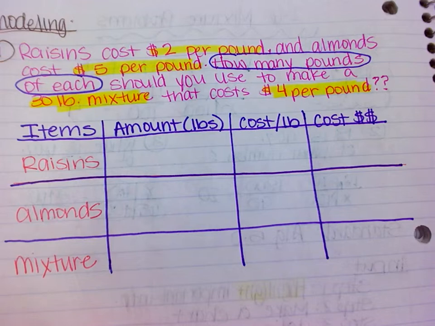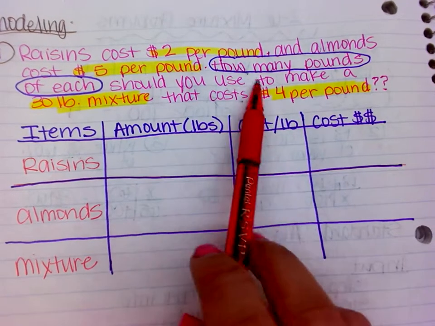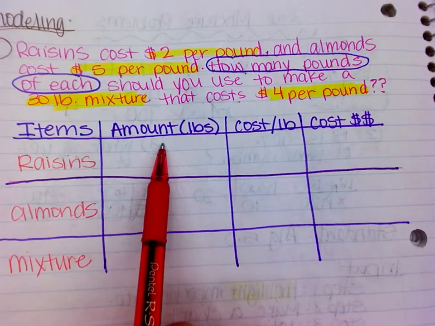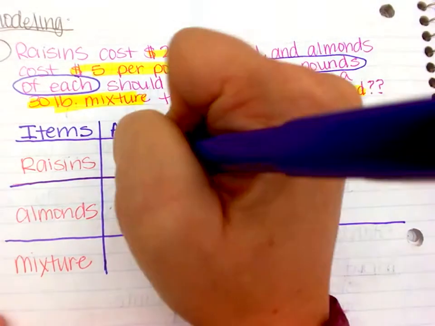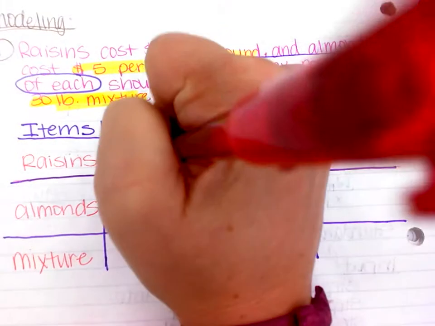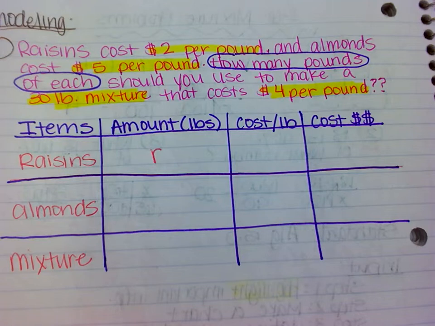Okay, so our third step says to define a variable, right? So define a variable for our unknown. We don't know how many pounds of raisins we have, right? That's the question. How many pounds of each? We don't know. So we're going to define a variable. Let's call raisins R. Okay, just because they're raisins. So R. That's our variable. We're defining it.